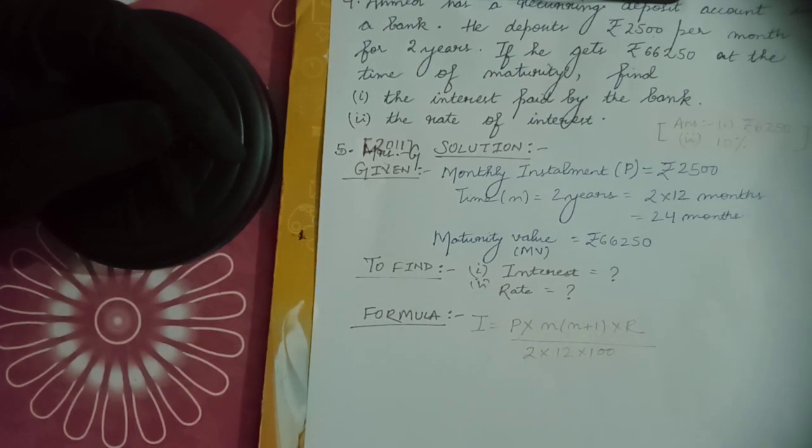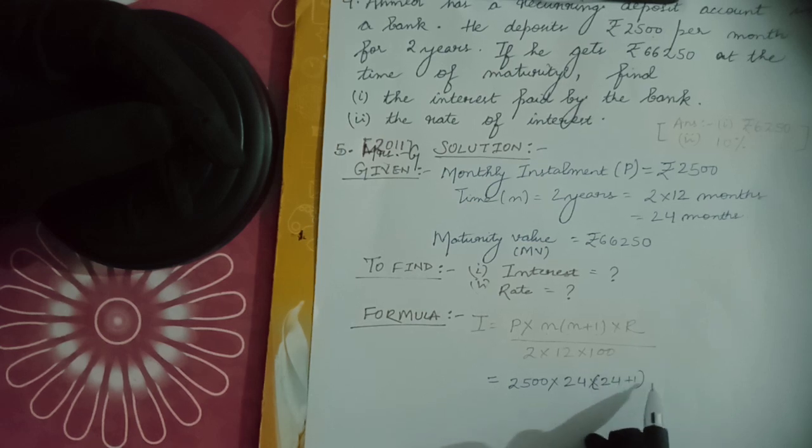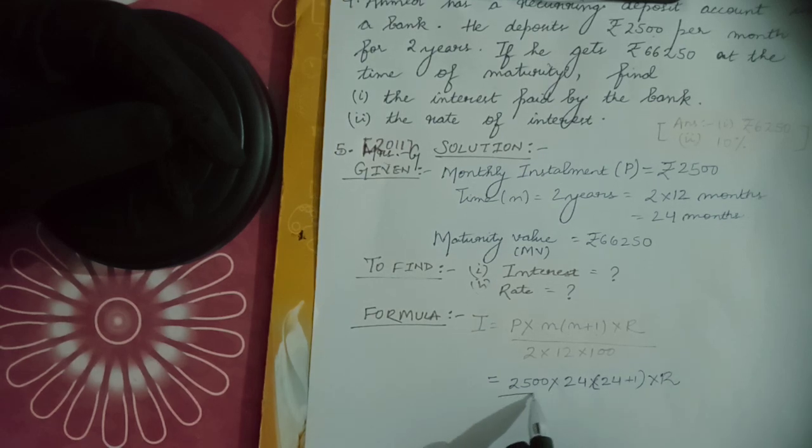So now I'll just apply it. P is 2500. N is 24, and it is 24 plus 1, into R. R we don't know, right? So we'll just leave it as R only, over 2 into 12 into 100.